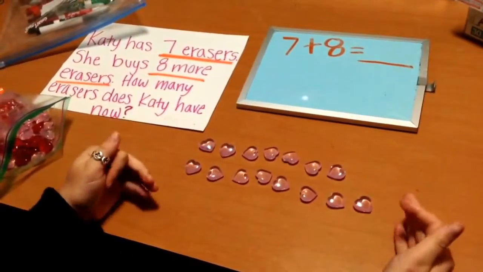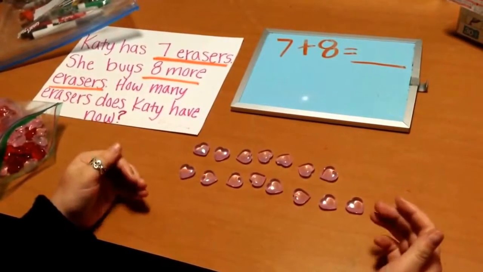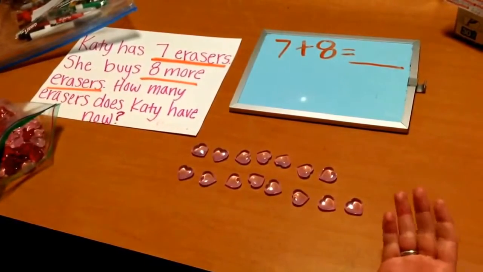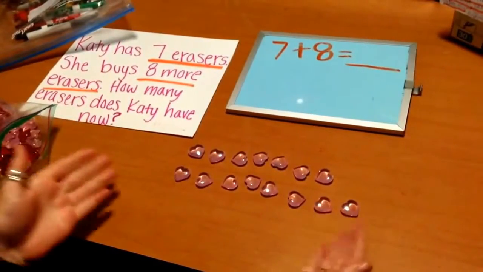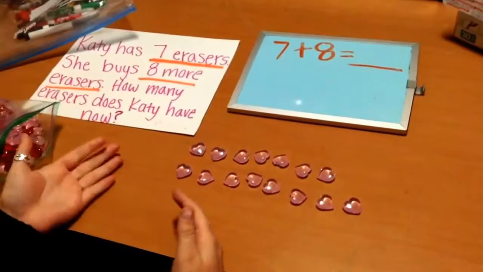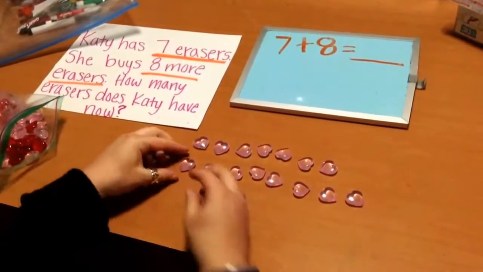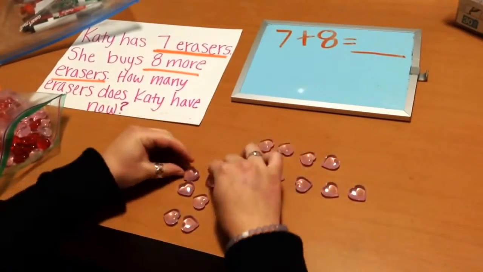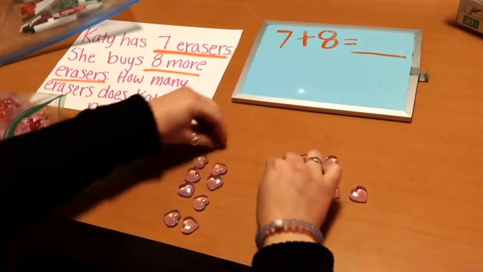Well, since we're working with a big number, we always like to regroup to make the addition problem easier. And we all know how to work with 10, so we're going to regroup this into 10 erasers and then count how many we have left over. So we're going to group them into 10. So 1, 2, 3, 4, 5, 6, 7, 8, 9, 10.